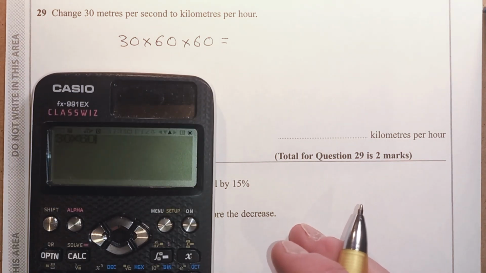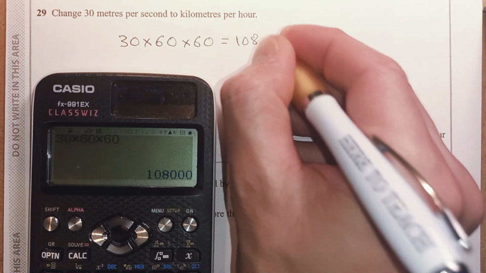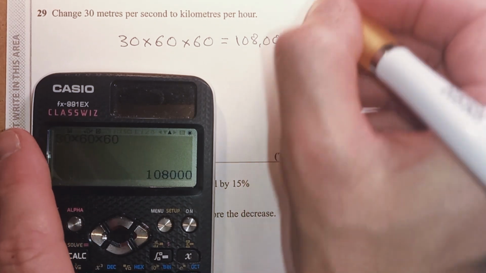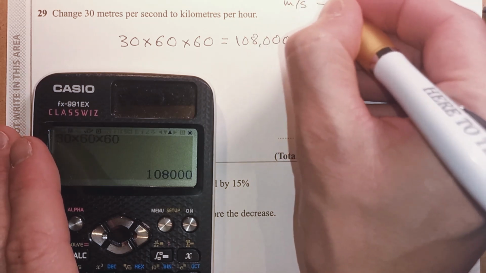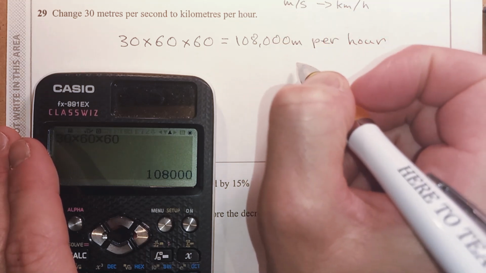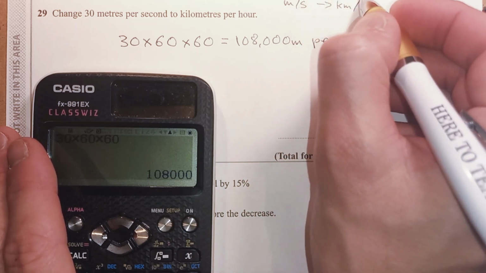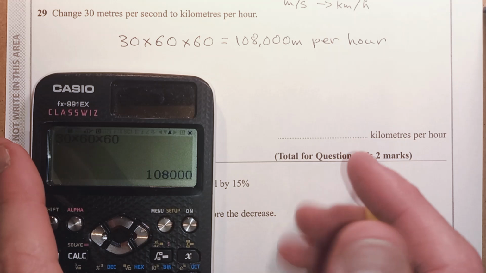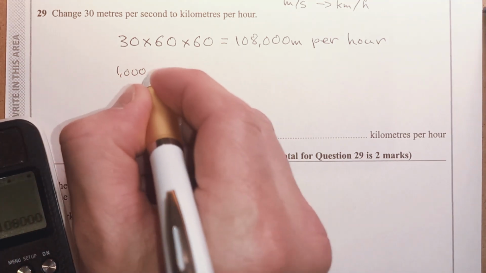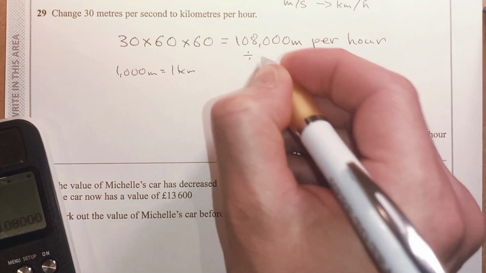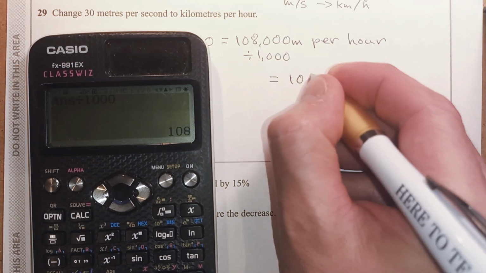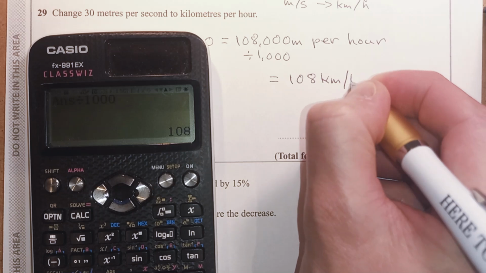So 30 times 60 times 60 is 108,000. Still metres, but that's per hour. Okay, because we're trying to get from metres a second to kilometres per hour. So what we've done first is we've turned the seconds into hours first, and then we're going to do the metres into kilometres afterwards. So we've got 108,000 metres per hour. We want to go to kilometres. Well, I know that there's 1,000 metres in 1 kilometre, so we're going to need to divide that by 1,000, which gives us 108. We've now turned that into kilometres, and we're in hours.